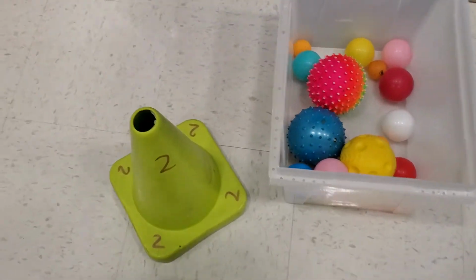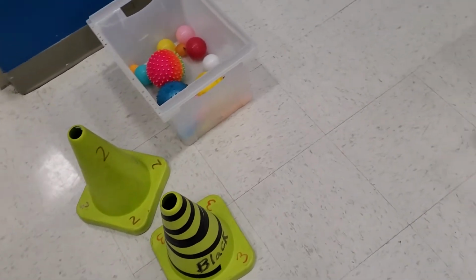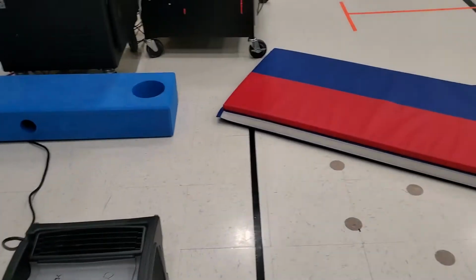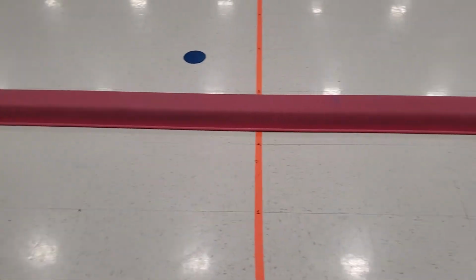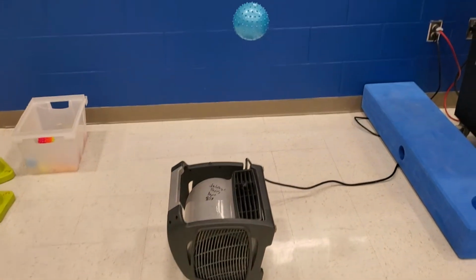They can also use these cones as funnels to direct the air in a smaller area. I would recommend putting barriers because the balls roll everywhere. So here's an example of a ball floating on the air.